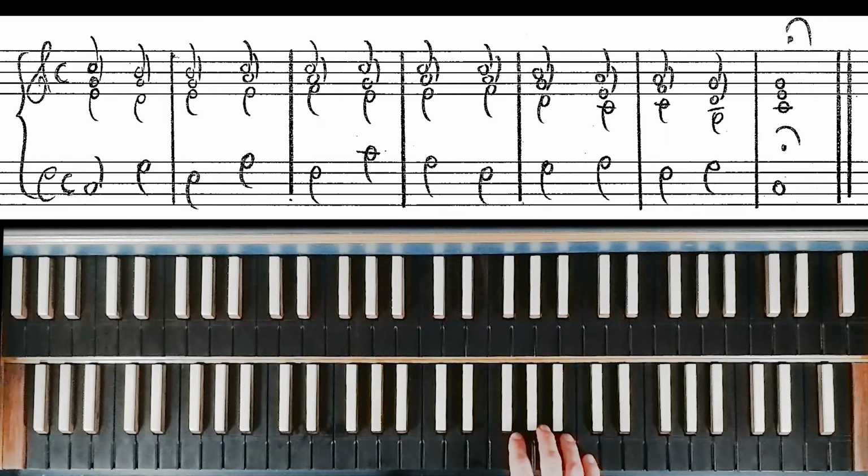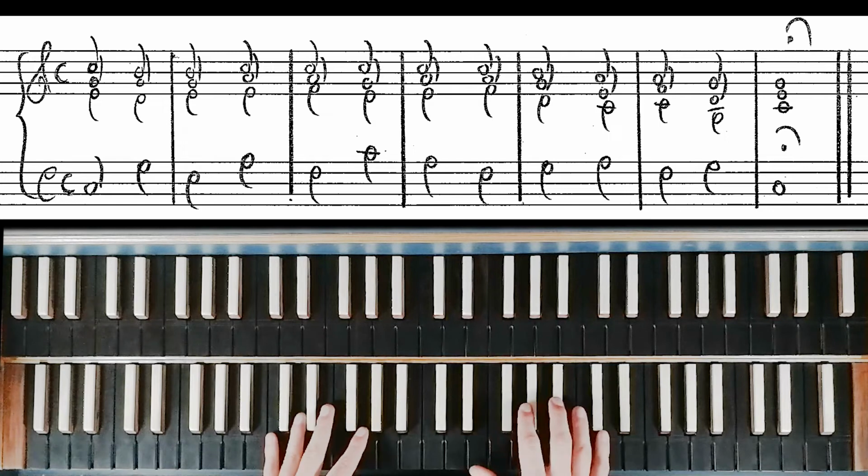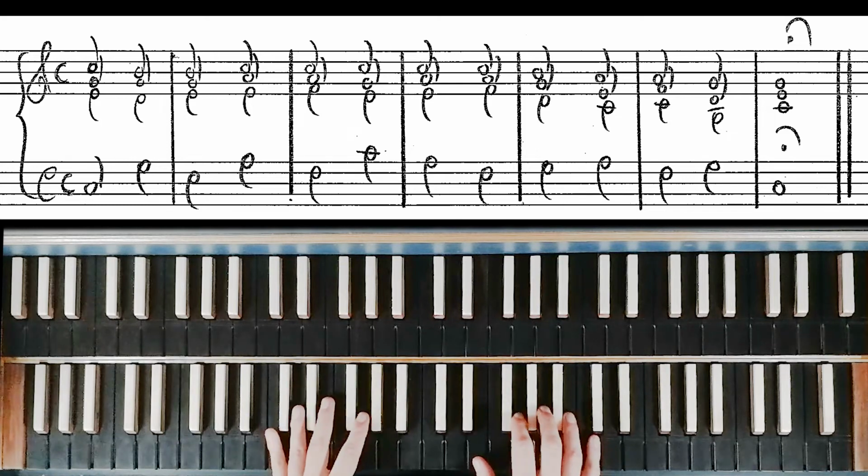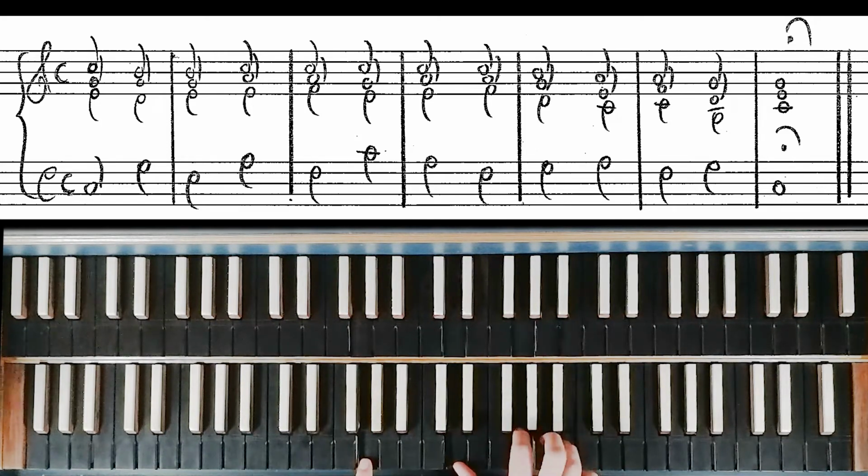Okay, let's see. Between the C and the G, we have an ascending fifth leap. So we have one common note, that is G. G is the common note in the altus in the first chord, and it must be the altus in the second chord. In this way. I play with arpeggios because I think that is better for you. This way you can listen to all the voices, all the notes.